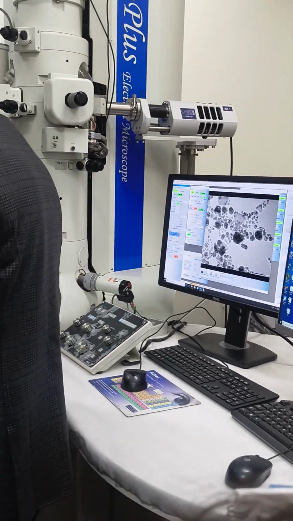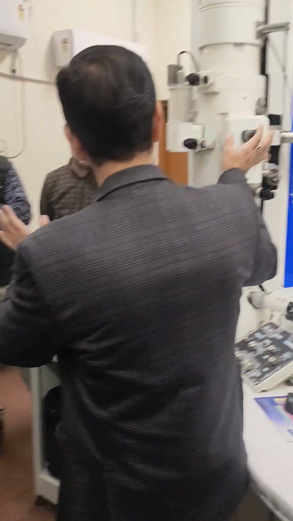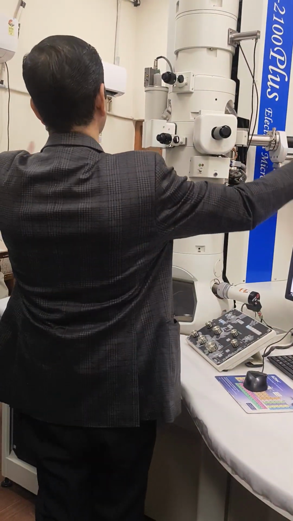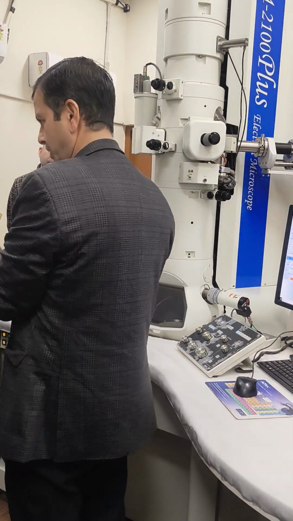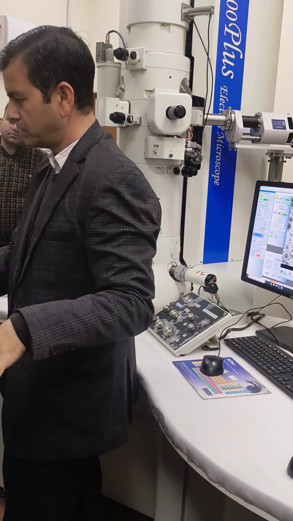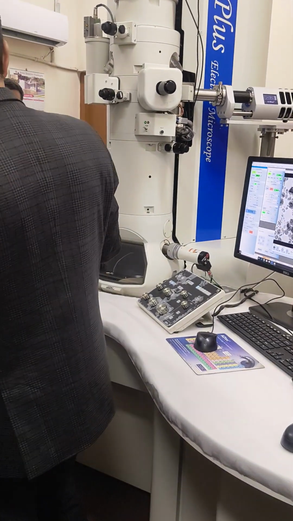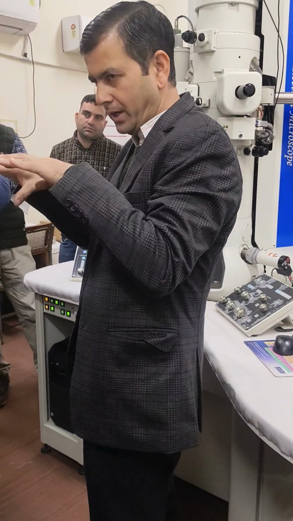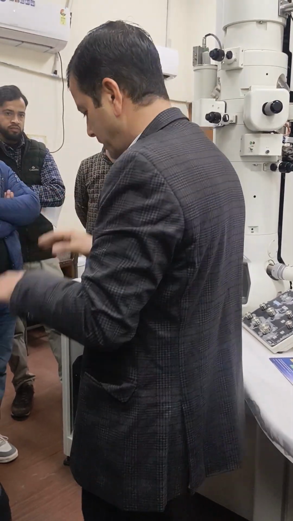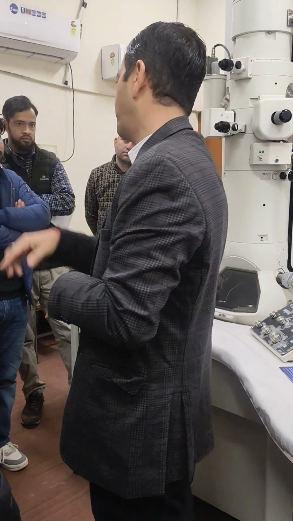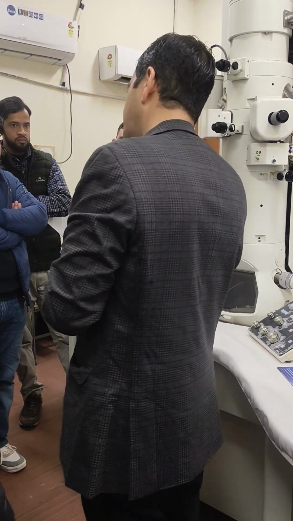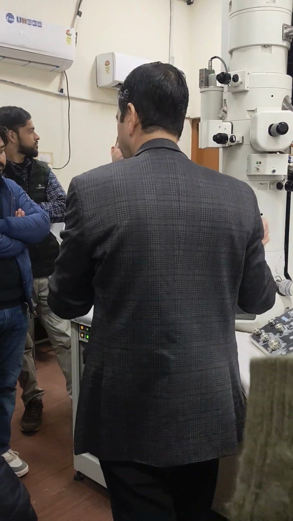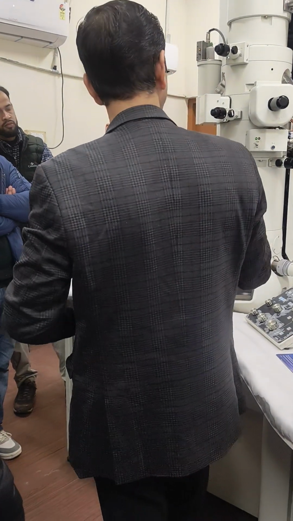The fundamental principle is the same, everything is the same. Layout wise, many times you find some are bigger. If it is 300 kV field emission or 200 kV, it has a bigger diameter because it needs more isolation from the external environment. It doesn't tolerate much vibration, because when we do high resolution imaging, it can dislocate or resonate. When we tap strongly or there is movement outside, it disturbs the high resolution image. So due to that, the column is broader in the case of 300 kV or bigger TEM.